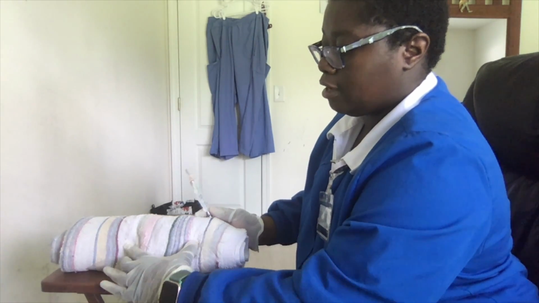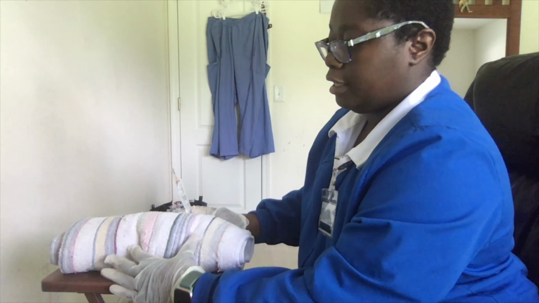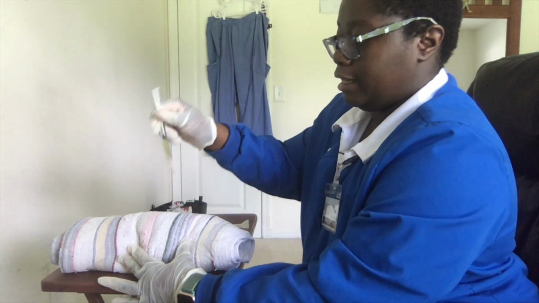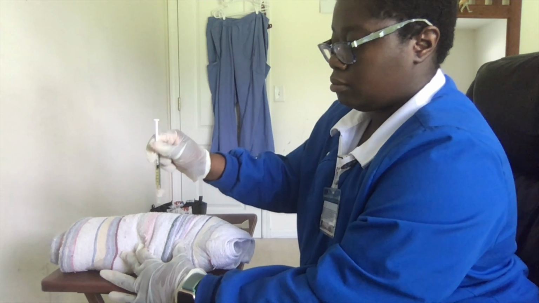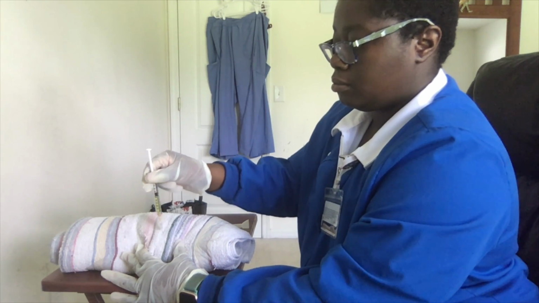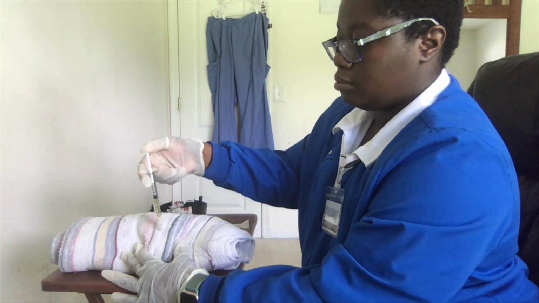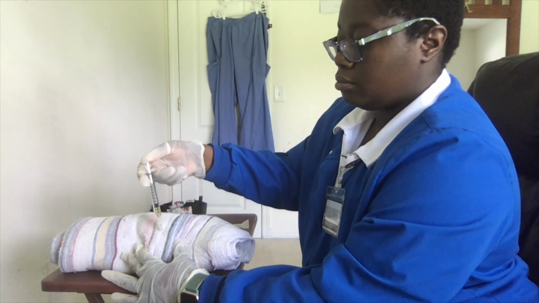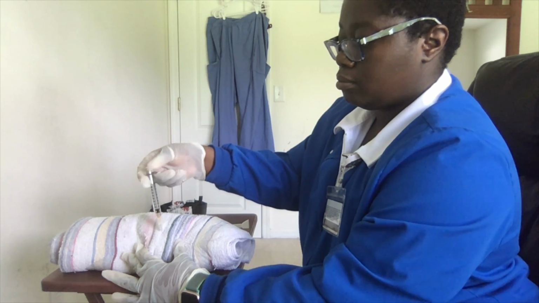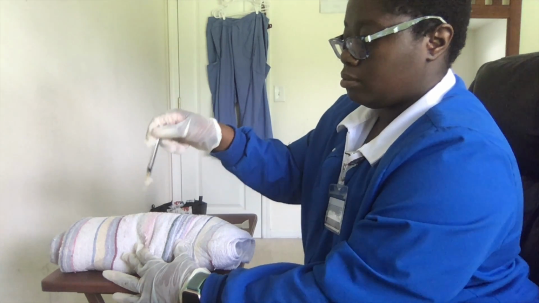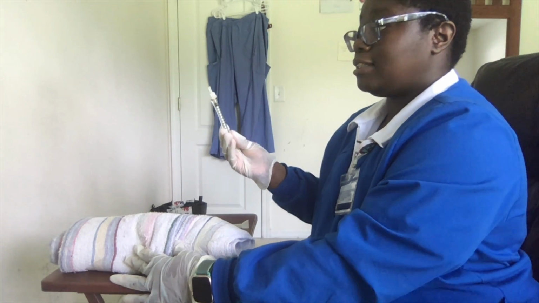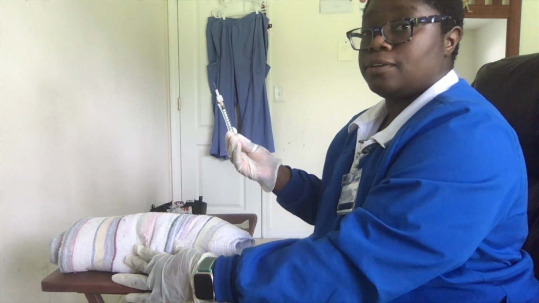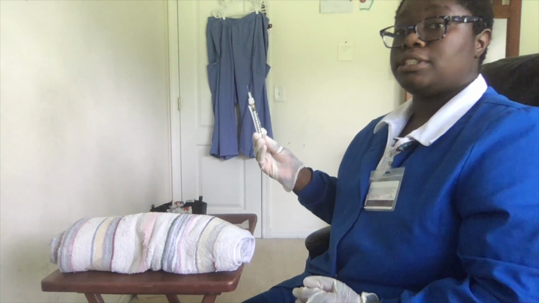Because Anna is of average size, I can either do it at a 90-degree or a 45-degree angle. At this point, I would enact the safety gauge on the needle and dispose of all of the materials into sharps.